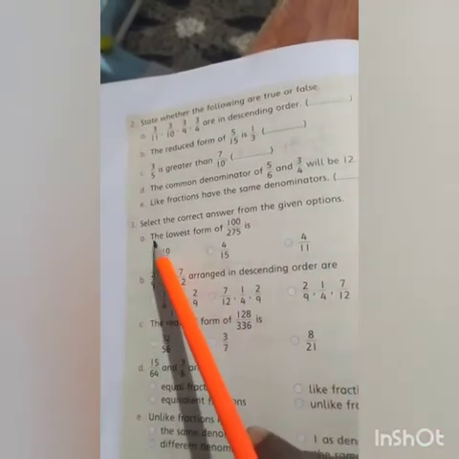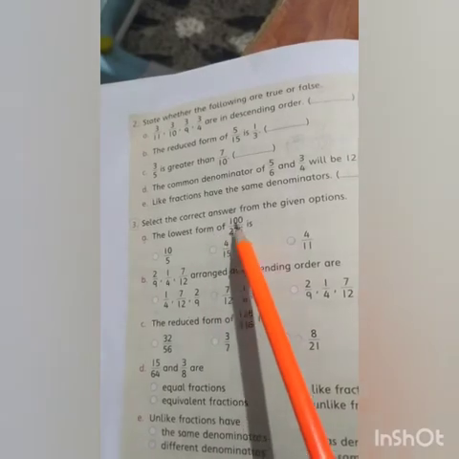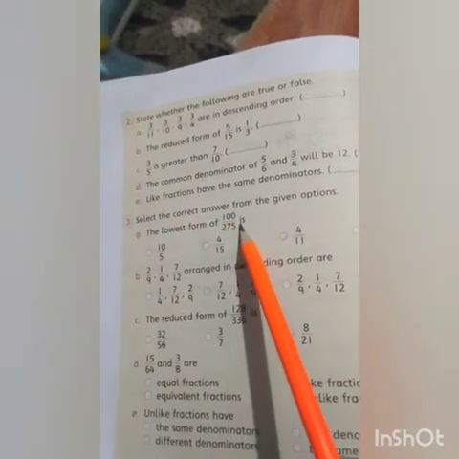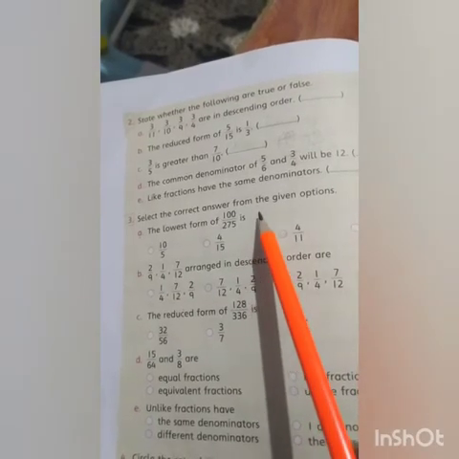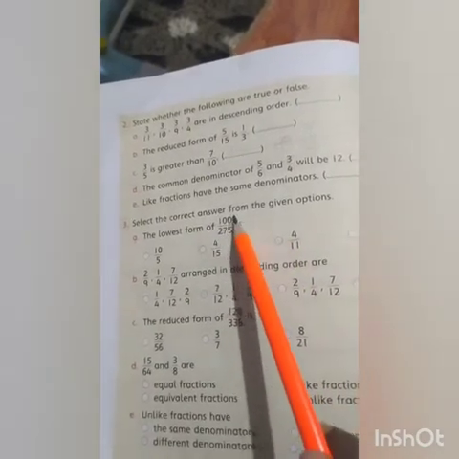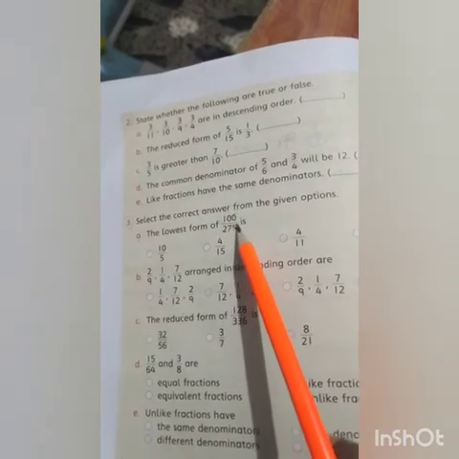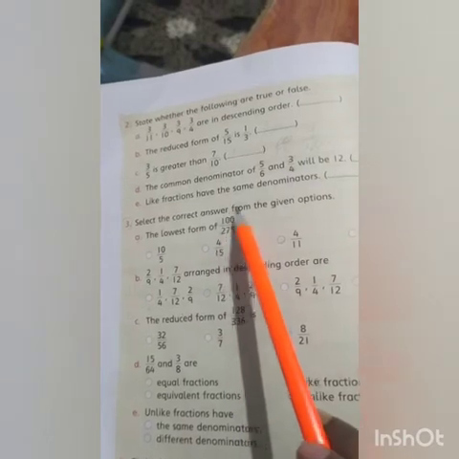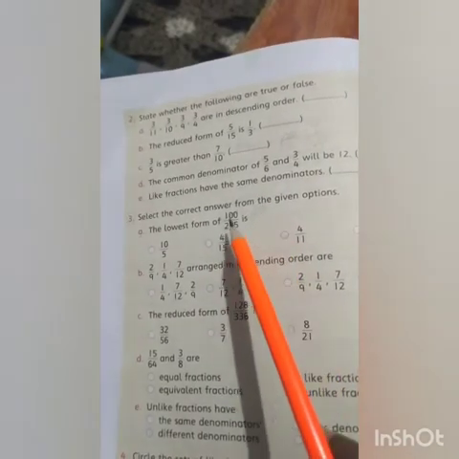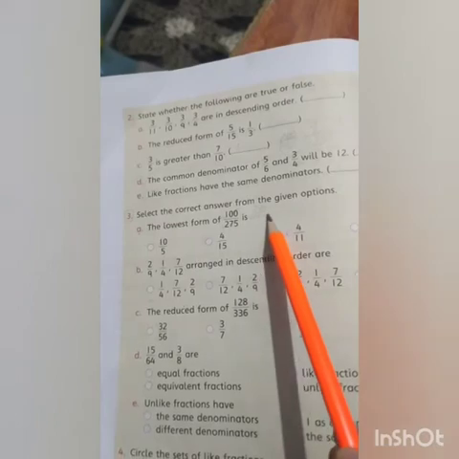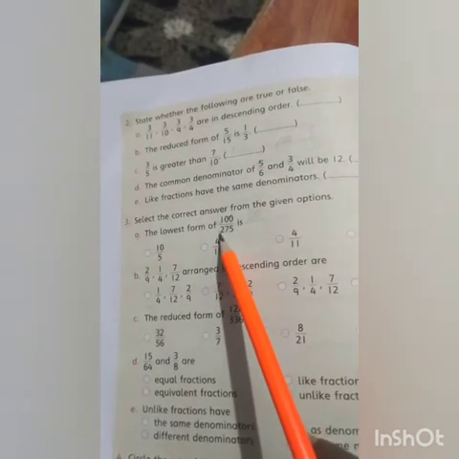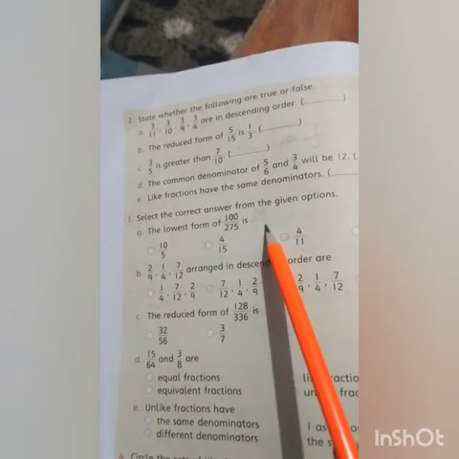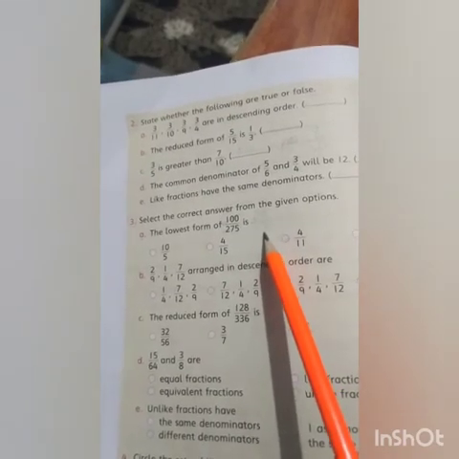The first part is A. The lowest form of the 100 upon 275 is. We have to divide this fraction till we find out the lowest fraction. First we are starting with 5, because the last digit is 5, so we can easily divide it with the 5. 5 2s are 10, 0 comes over here. 5 5s are 25, then 2 goes with this, and then 5 again, 25.